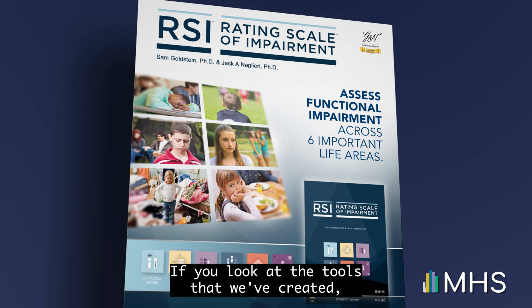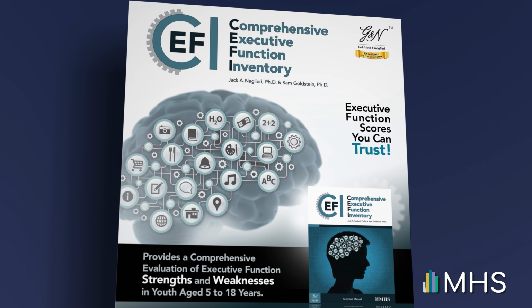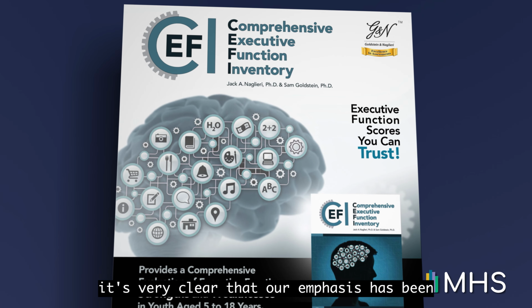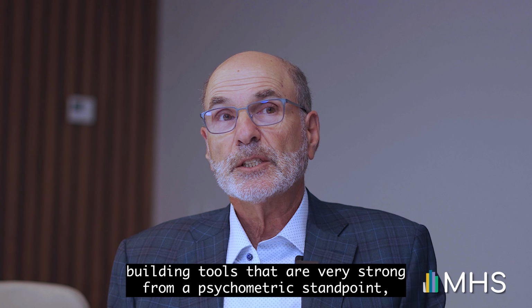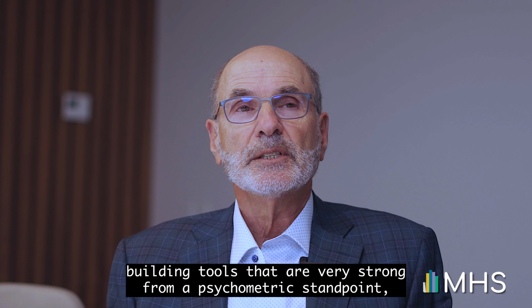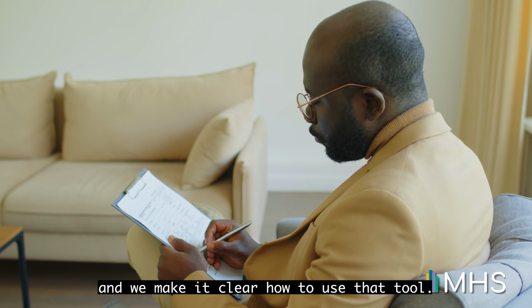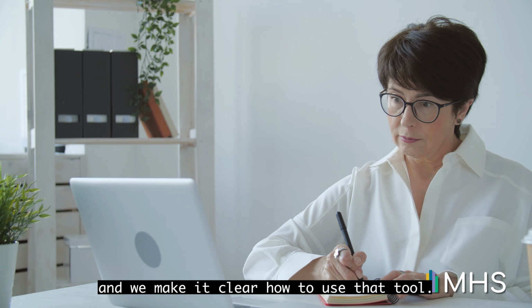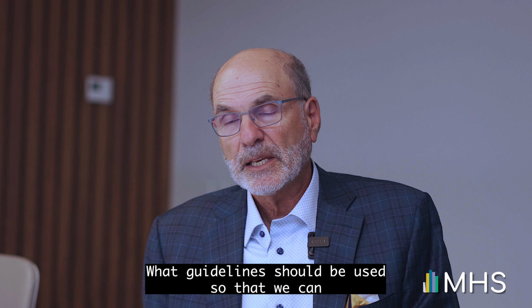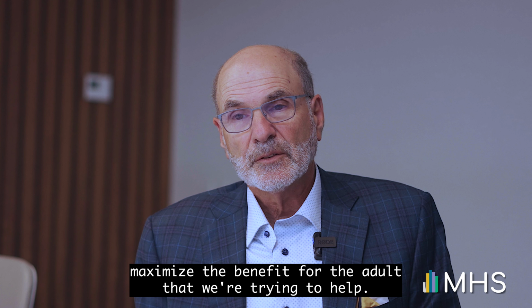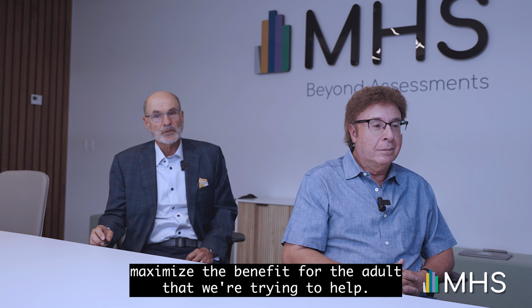If you look at the tools that we've created, it's very clear that our emphasis has been building tools that are very strong from a psychometric standpoint. And we make it clear how to use that tool, what guidelines should be used, so that we can maximize the benefit for the adult that we're trying to help.